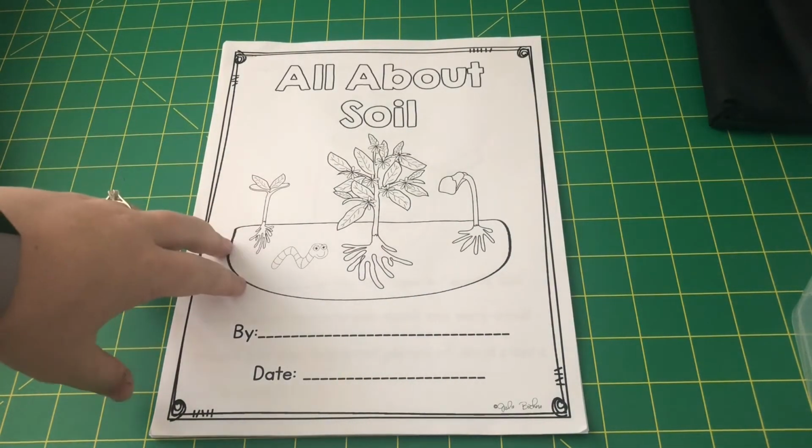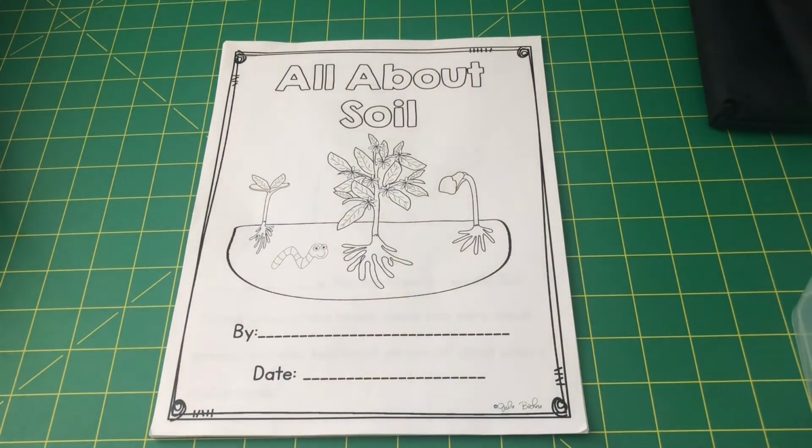Hi, first grade. So, in the mail or at the school, you should have picked up 2 packets. One that looks like this, and one that has stories or articles on it. So today, I want you to read 2 of the stories. I want you to read the What is Soil, and I want you to read about what lives in soil. Okay? So with a parent or an older sibling, I want you to read those 2 stories. And then I want you to take your soil packet.